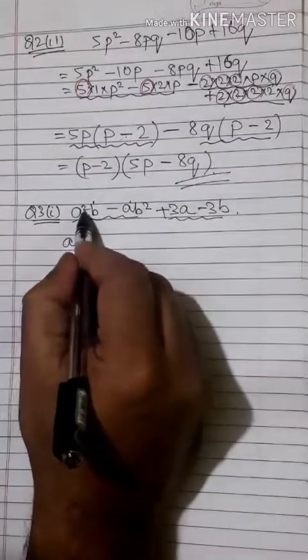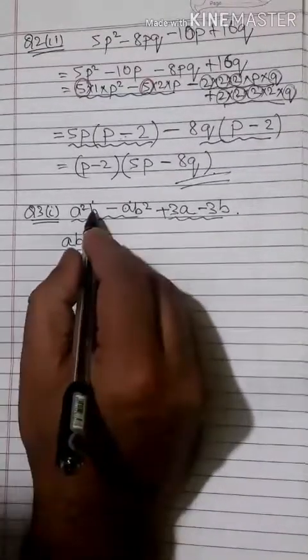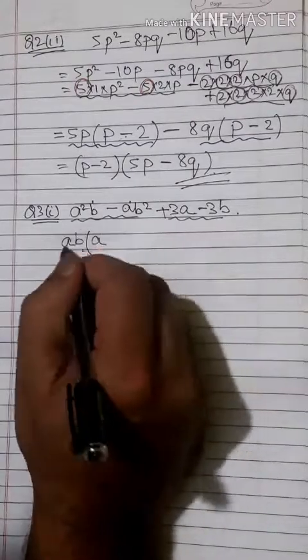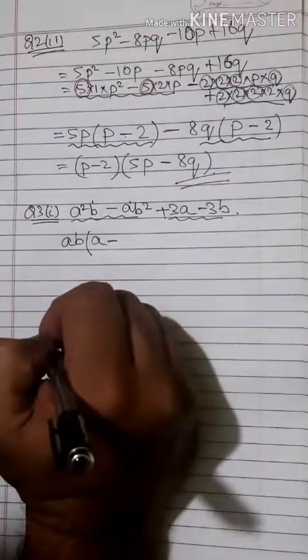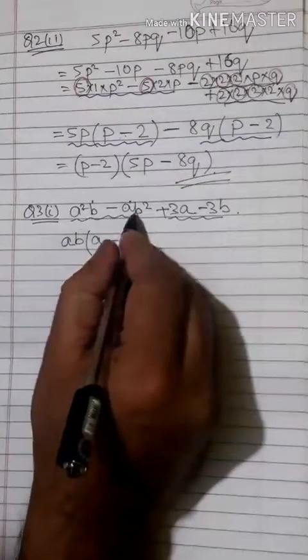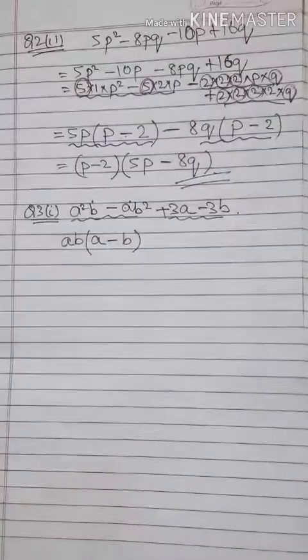Out of the a square you have taken a common, so what is left over here? A. Out of the b to the power of 1 you have taken b to the power of 1 common, so this goes outside. Then comes the minus sign. A to the power of 1, you have already taken it outside. After b square, you have taken b outside. So what is left over here? A minus b.